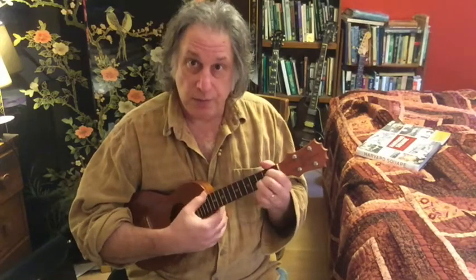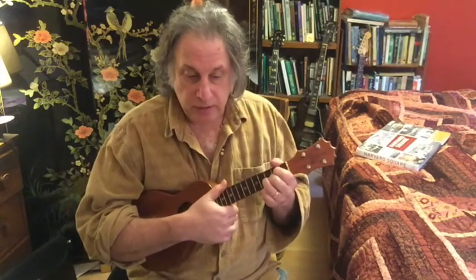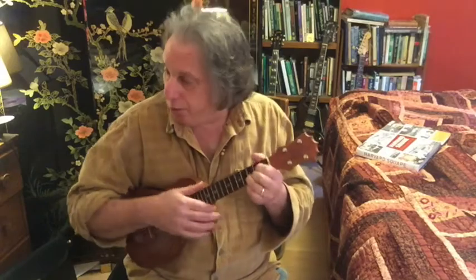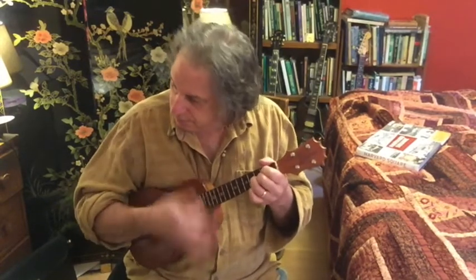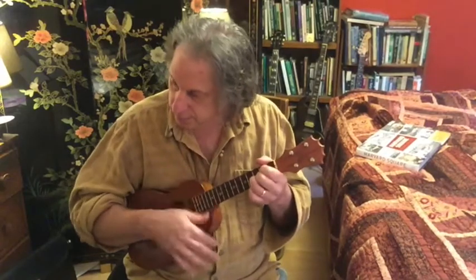Sus2 chords also. But if we want to imitate Dylan's guitar lick on that part of the song, we would go like this. Here it is in slow motion. So it's all G, but then G sus4, and then back to G.